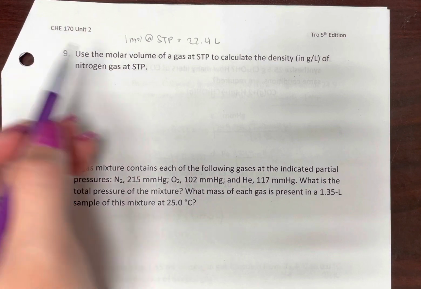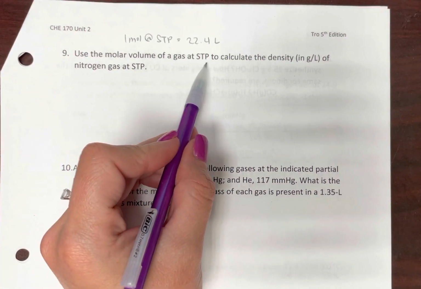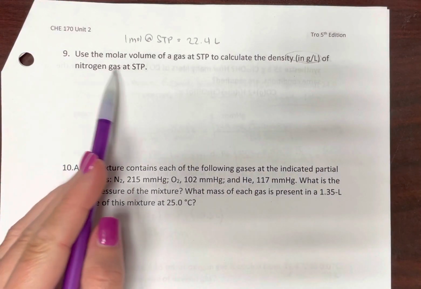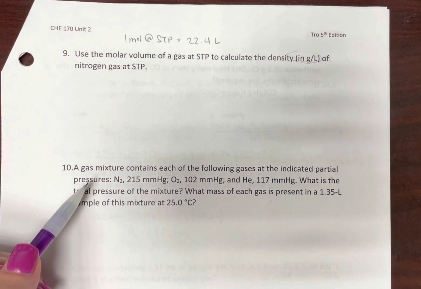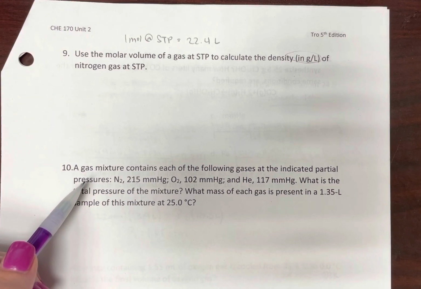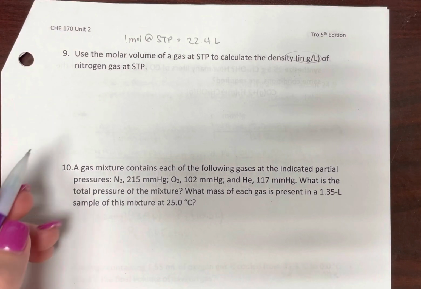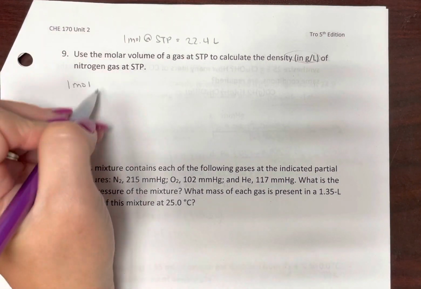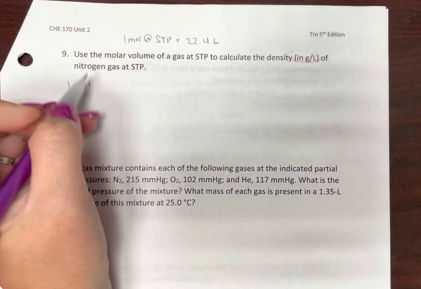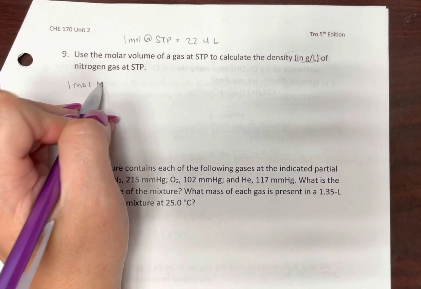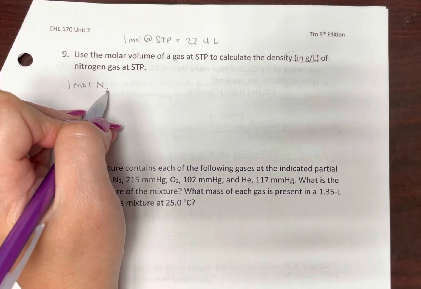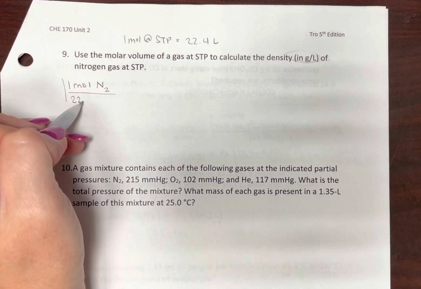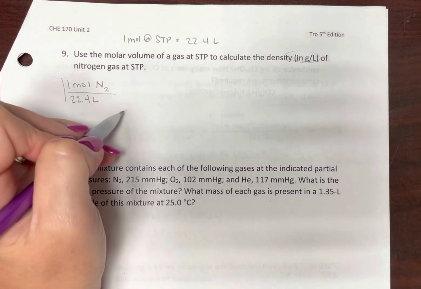Now, we want to know the density in grams per liter of nitrogen gas. We go, what in the world does that mean? Okay, so why don't we start here with 1 mole of any gas. In this case, it's nitrogen gas. How does nitrogen gas exist? Is it just N? No, it's N2. 1 mole of any gas at STP is 22.4 liters.